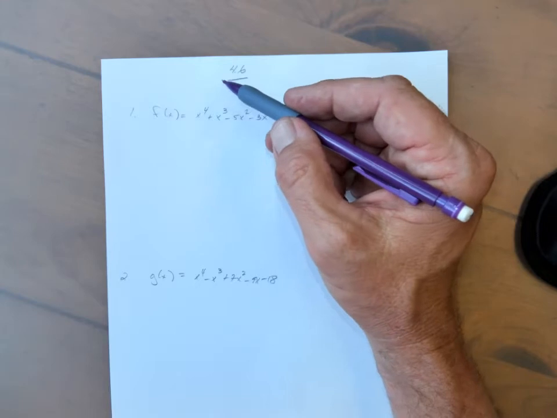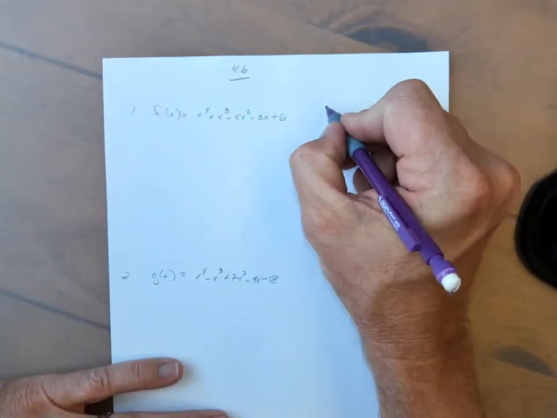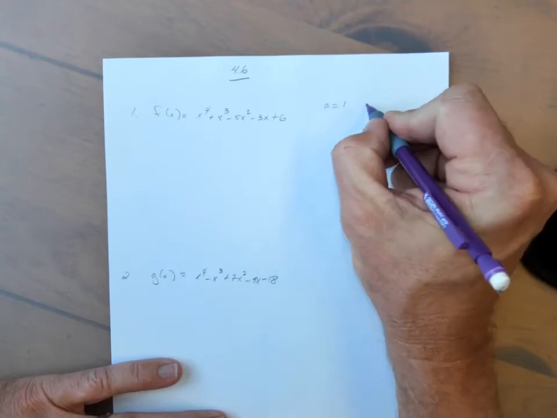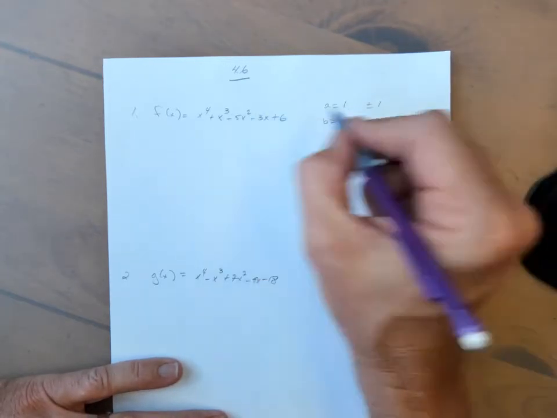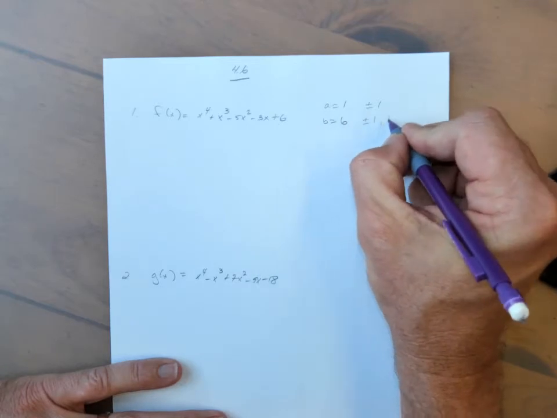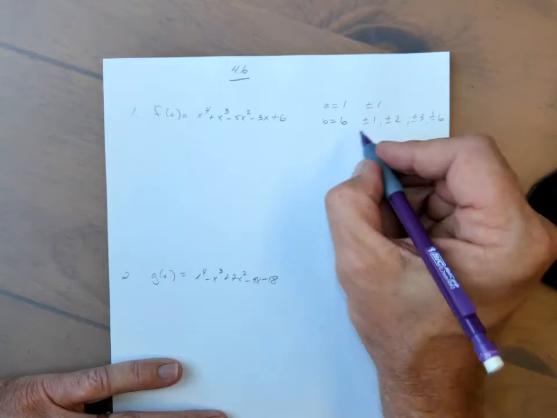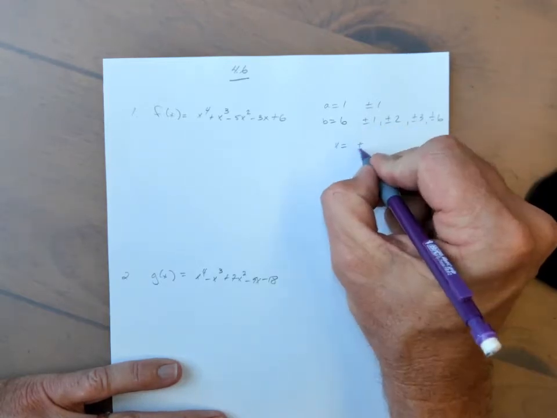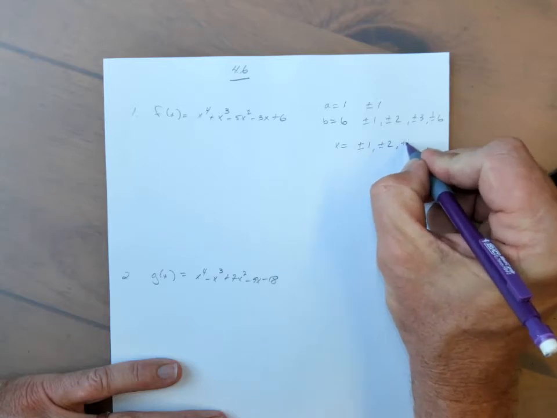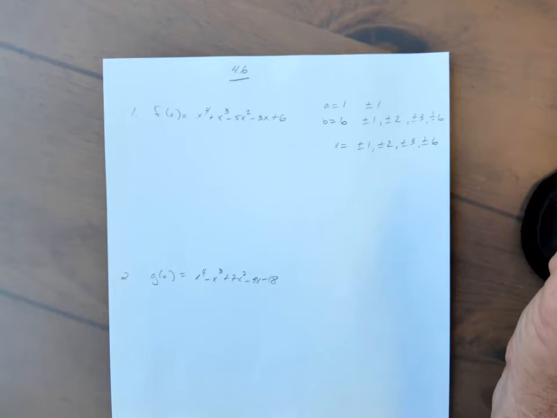Okay, so with our first problem, we're going to look at the rational root theorem. Our constant term is 1. Factors are just plus or minus 1. The leading coefficient is 1. Our constant term is 6. Factors are plus or minus 1, 2, 3, and 6. So not too many when we look at all of our possible rational roots, each of the integer factors of the constant term divided by the integer factors of the leading coefficient. And we'll start by trying 1.